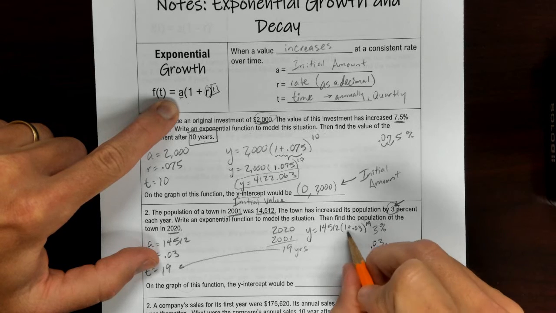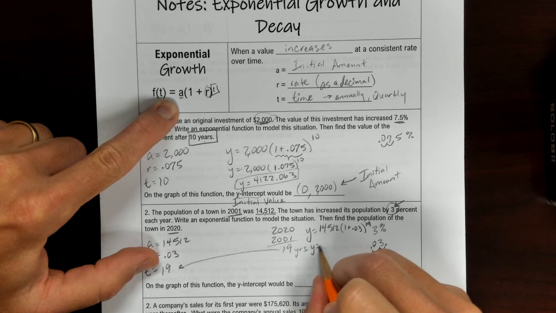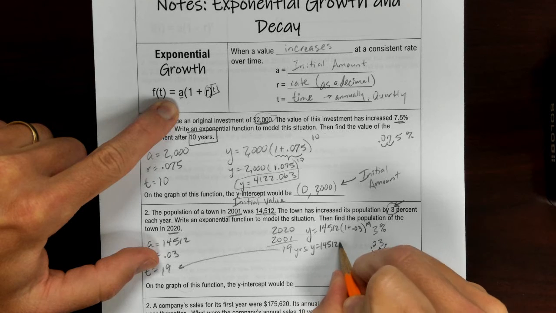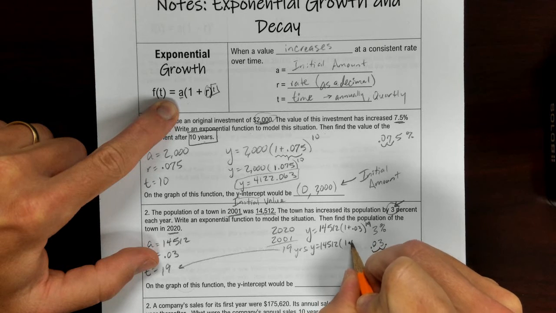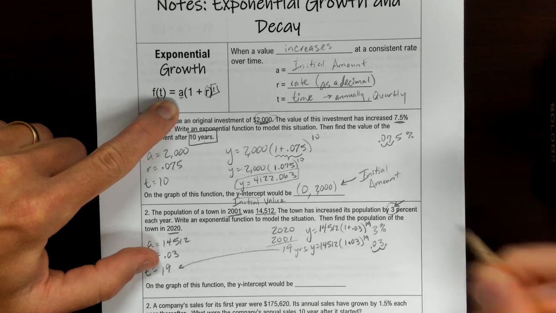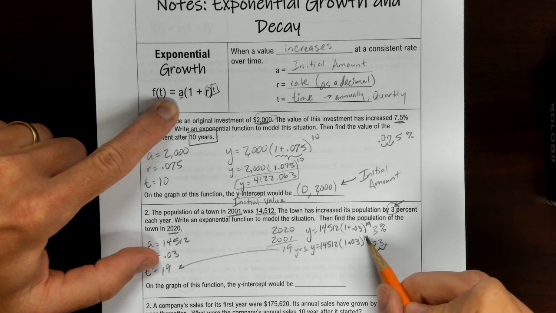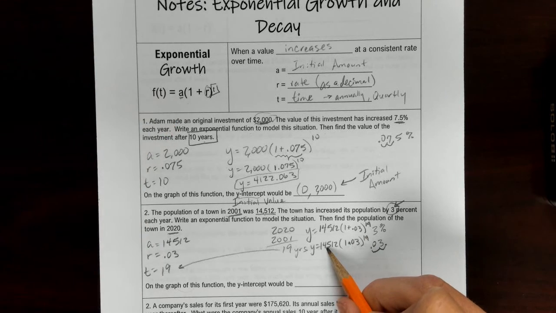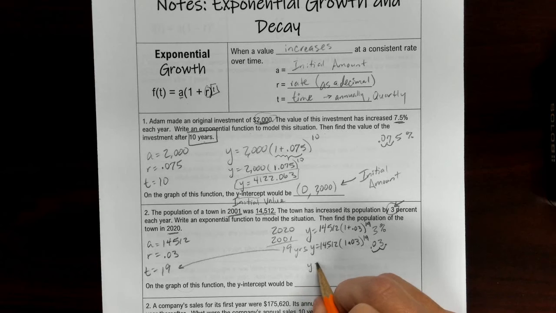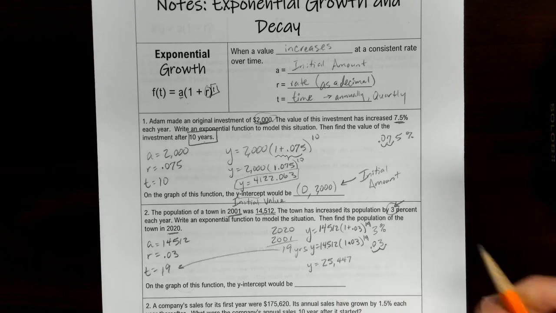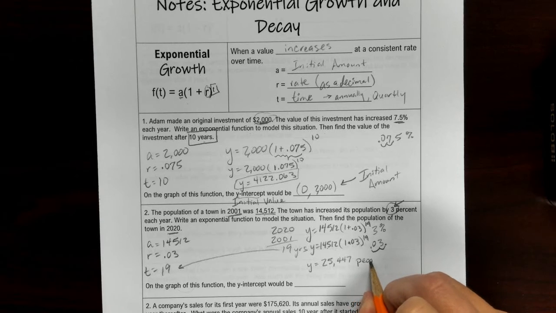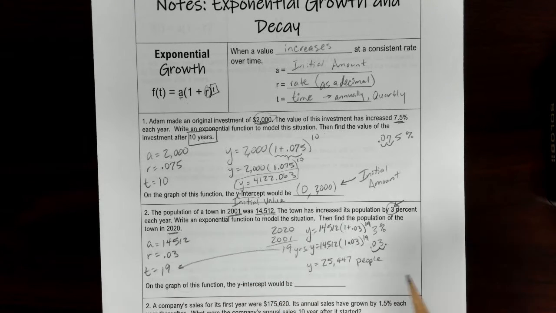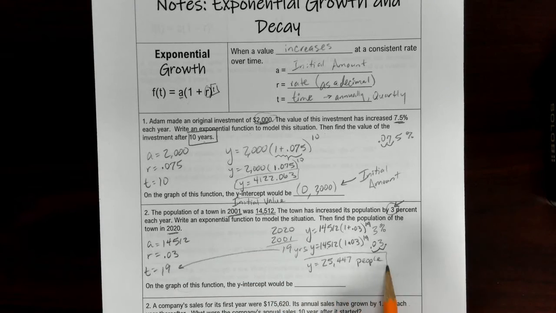Again, we're going to do what's in the parentheses first, so I get y equals 14,512 times 1.03 raised to the 19th. We're going to take this, raise it to the 19th, multiply by that number, and you get y equals 25,447. We just figured out that in the year 2020, that town will have 25,447 people.